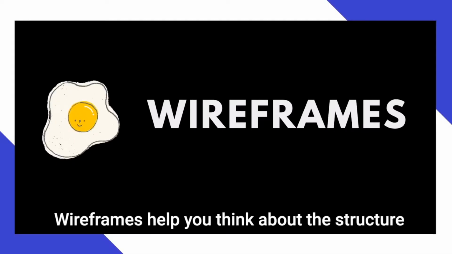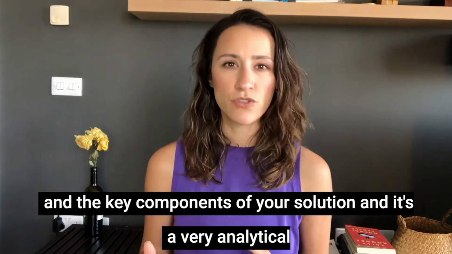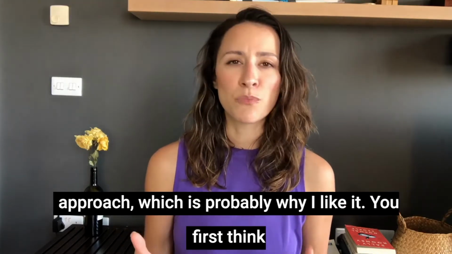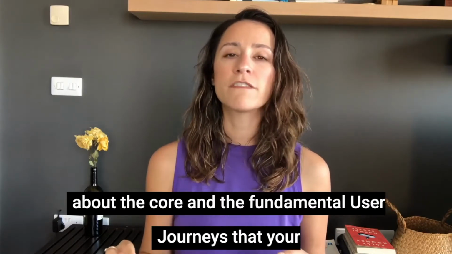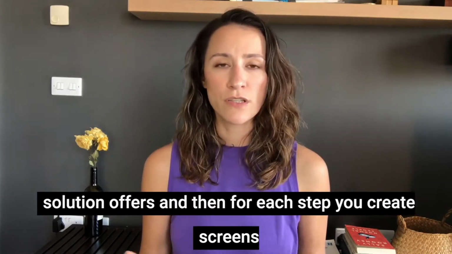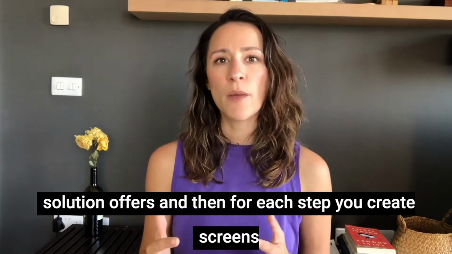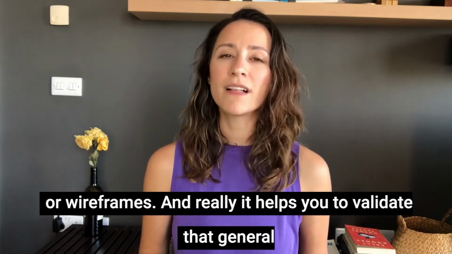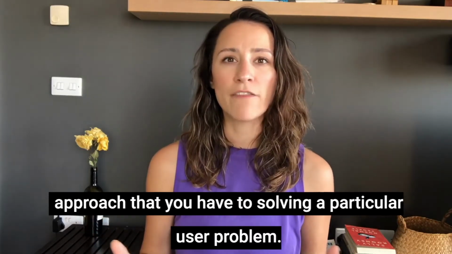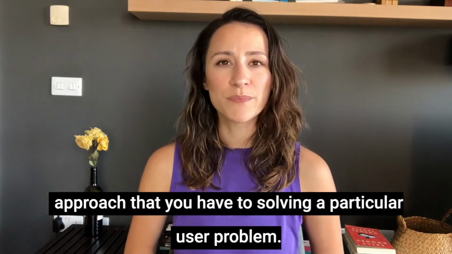Wireframes help you think about the structure and the key components of your solution. And it's a very analytical approach, which is probably why I like it. You first think about the core and the fundamental user journeys that your solution offers, and then for each step you create screens or wireframes. And really it helps you to validate that general approach that you have to solving a particular user problem.